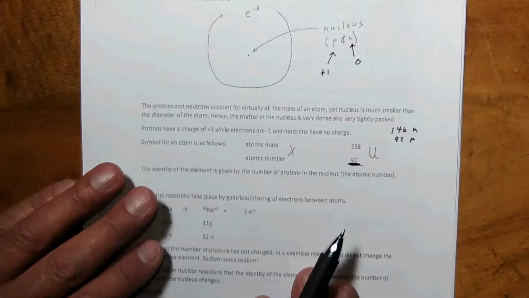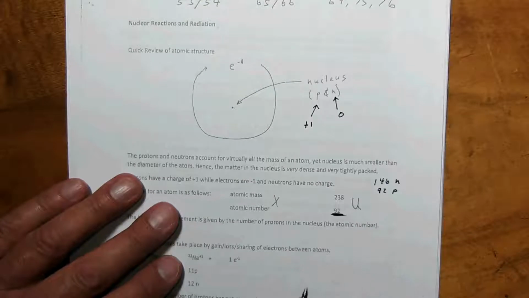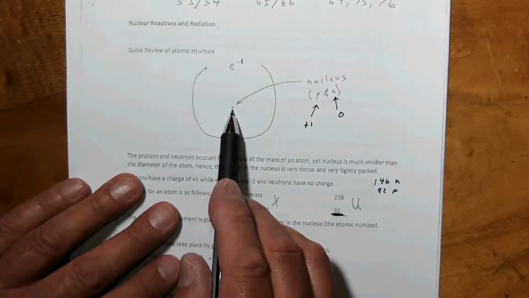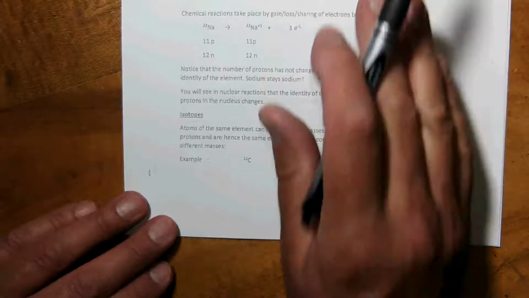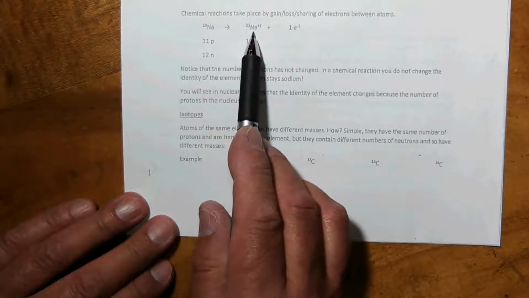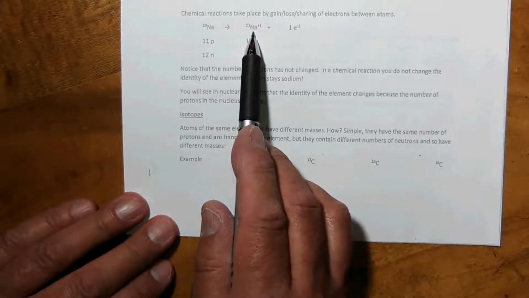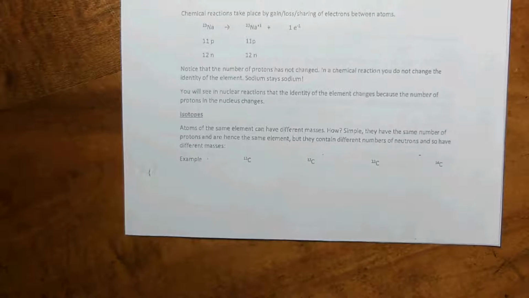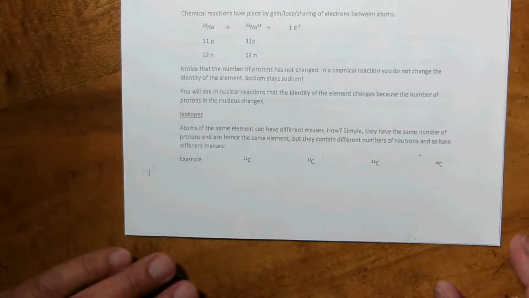In chemical reactions, you do not mess with the nucleus. The number of protons and neutrons stay the same. In a chemical process, if you start off with an atom of sodium, you're going to end up with an atom of sodium. Now, nuclear reactions are going to be entirely different. In nuclear reactions, you start off as one element, but you end up as an entirely different element. It's weird. Anyway, quick review of isotopes.